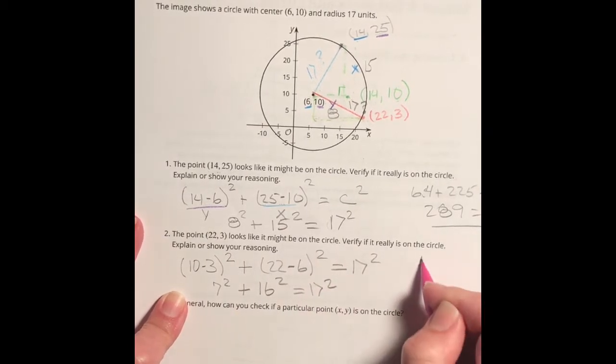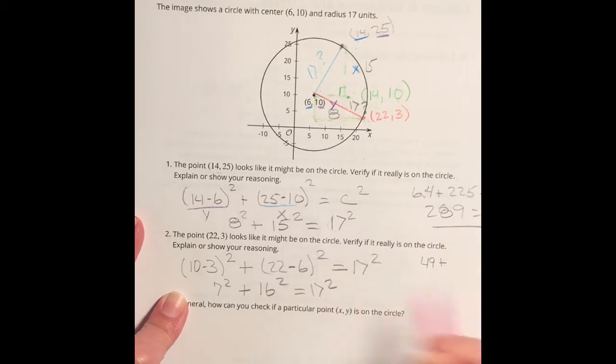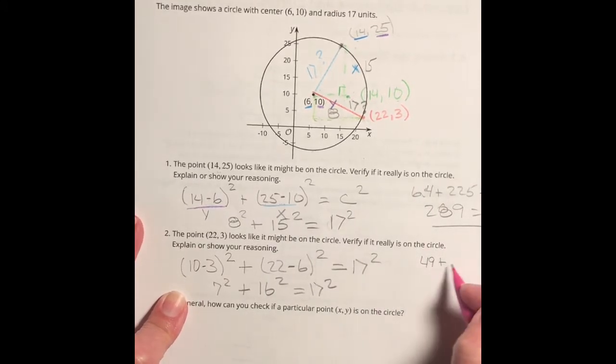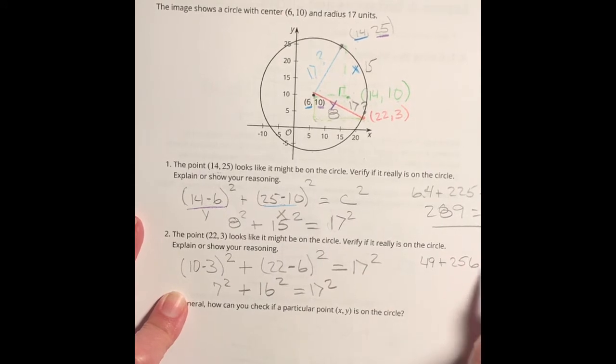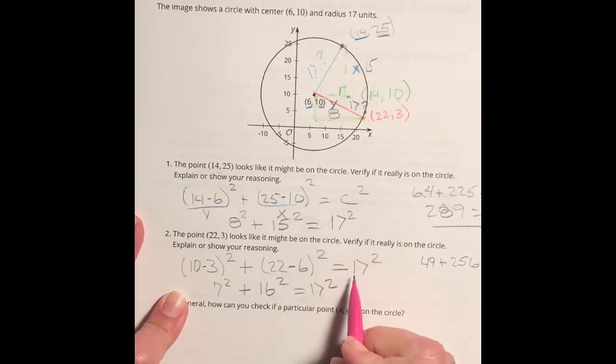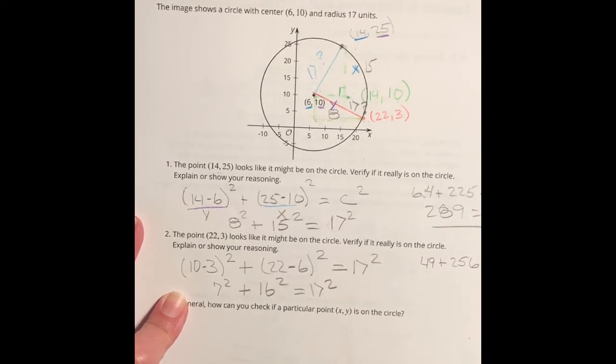So 7 squared is 49, plus 16 squared is 256. And from the problem up above, 17 squared is still 289.